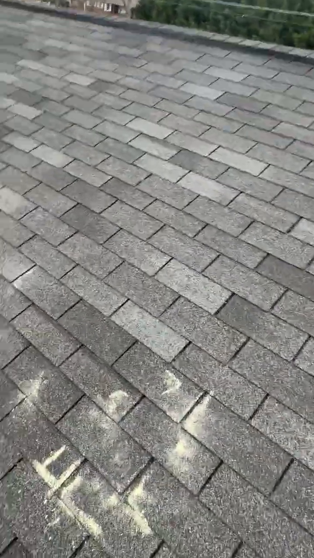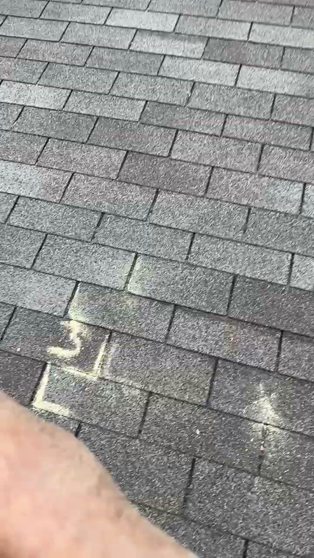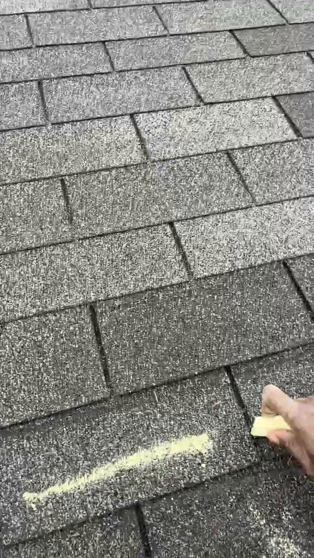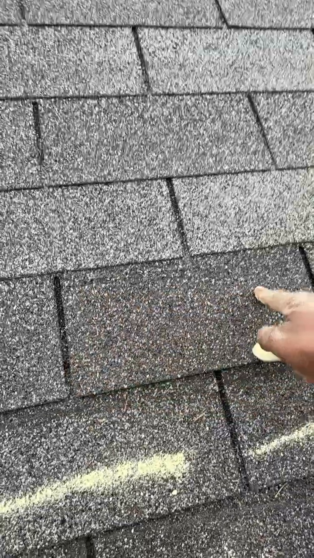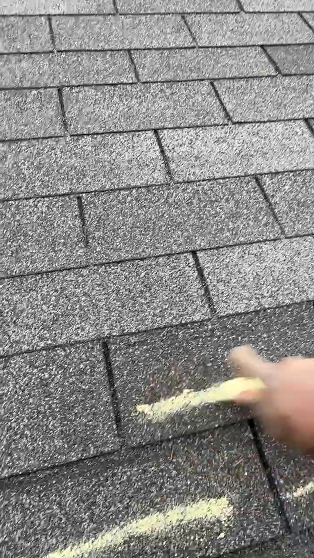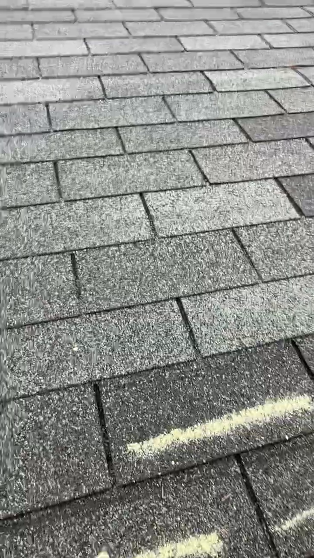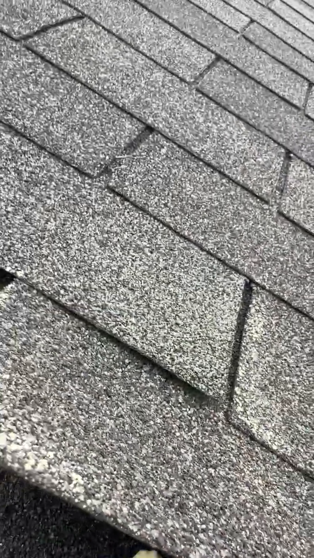All right, we finalized the repair test here, so I'm going to start marking up what I'm seeing here. So now, apart from these two tabs here that show signs of fracturing, I'm noticing signs of fracturing here on this tab on shingle number 7 as well. Multiple locations where we have nail pops here. I left them there.